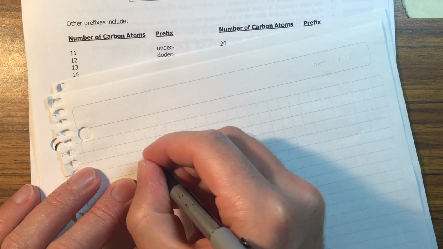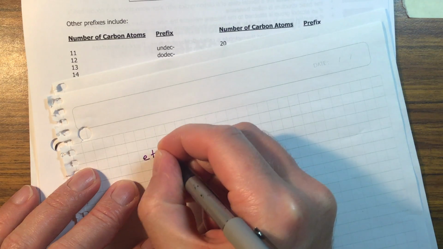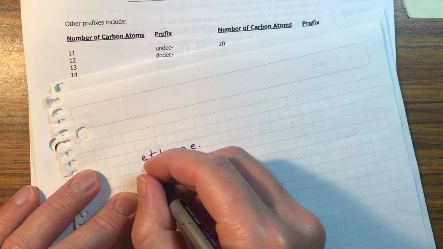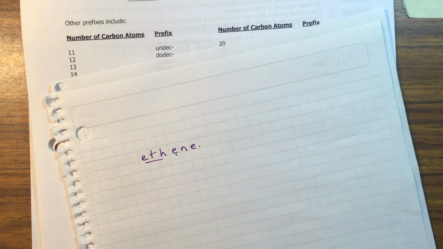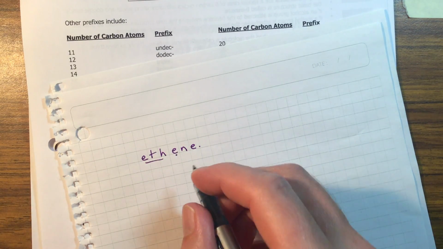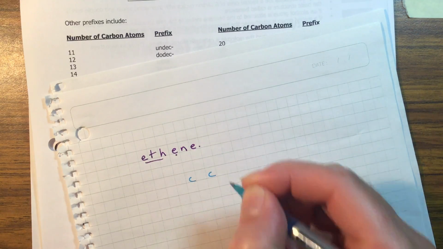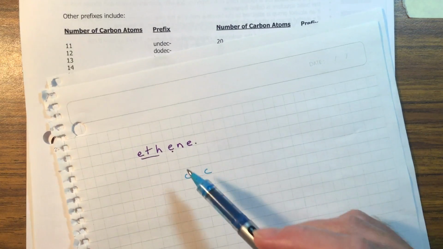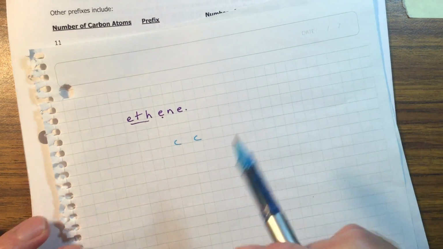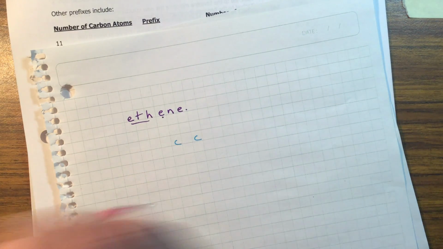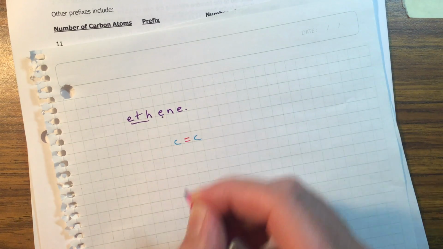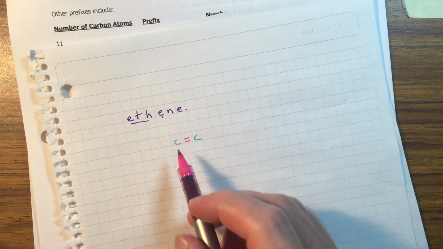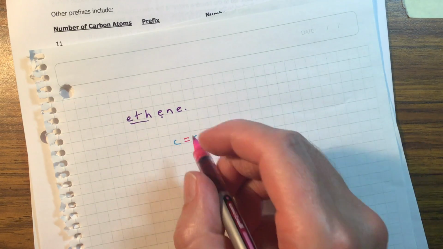Okay, so ethene. Eth meaning 2, ene meaning a double bond somewhere in there. So we got 2 carbons. Now the ene means there's a double bond. How many places are there to put a double bond in this guy? There's only 1 place. We put a double bond here. Now this carbon is bonded to each other twice.